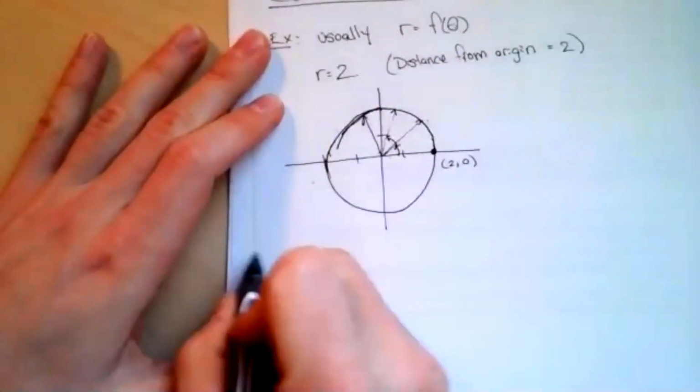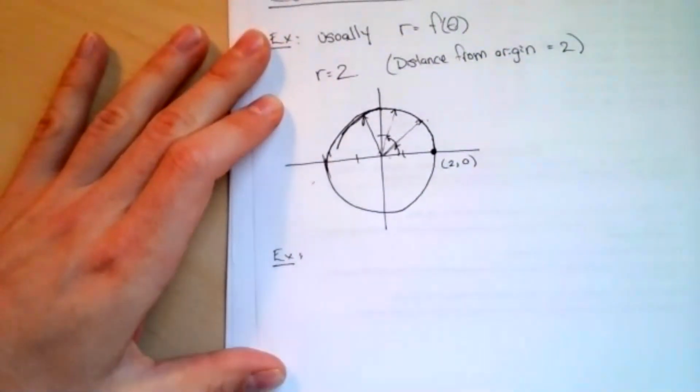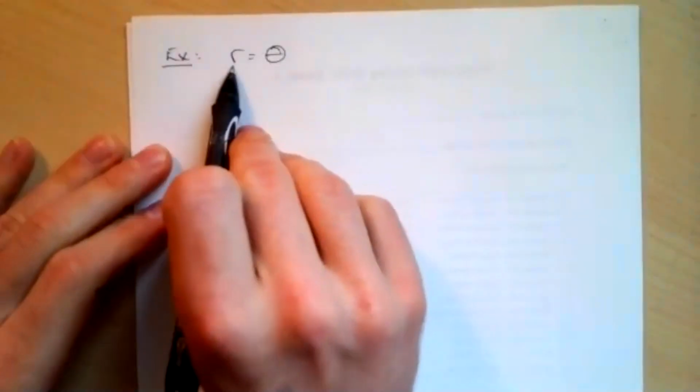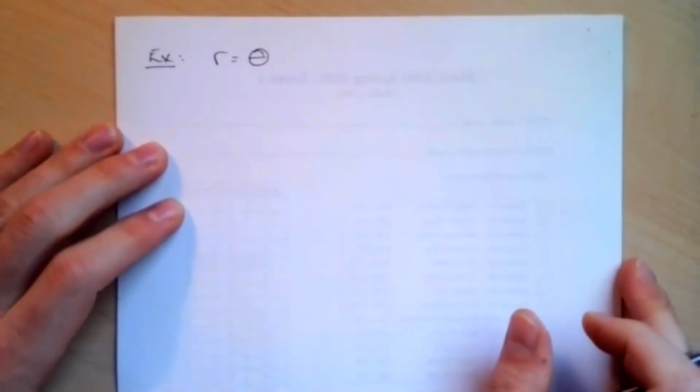What's going to happen, though, if we change it to something non-constant? Let's get more space. If we have just r equals theta, in rectilinear coordinates, this was kind of like y equals x. Should be an easy function, right? In polar coordinates, it gets a little more complicated. This is saying the radius is equal to the angle with which we're at.